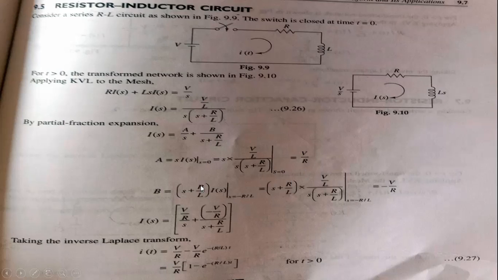Similarly, B is equal to S plus R by L of I of S. So here S is equal to minus R by L. Likewise, just cross multiply this: S plus R by L will be multiplied with V by L, and these two will be the same as they are. Substitute the value of S equal to minus R by L. Finally, you will get minus V by R.